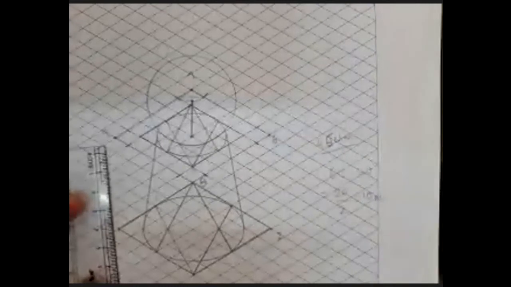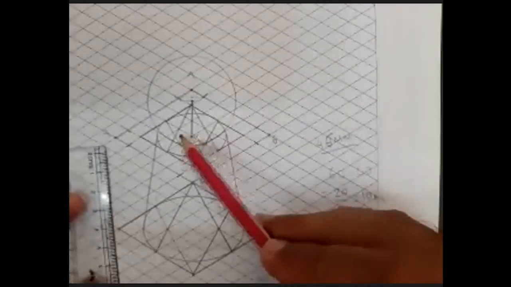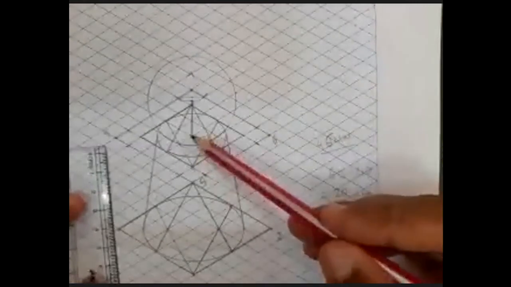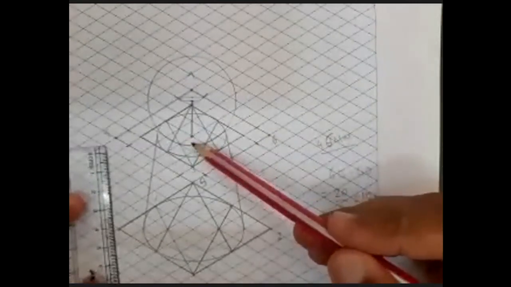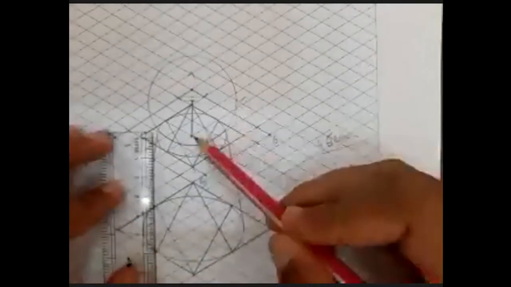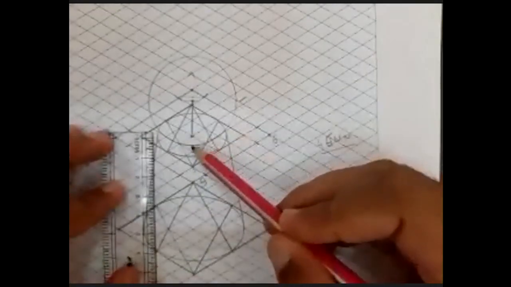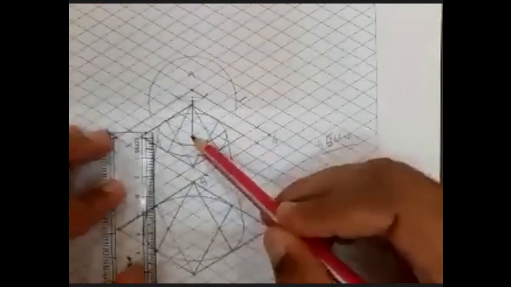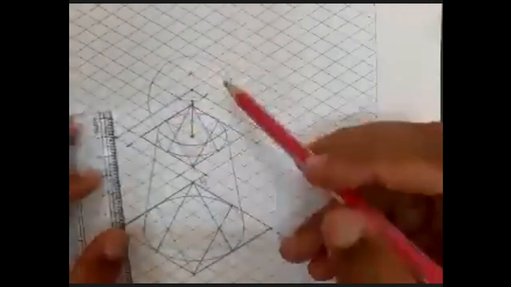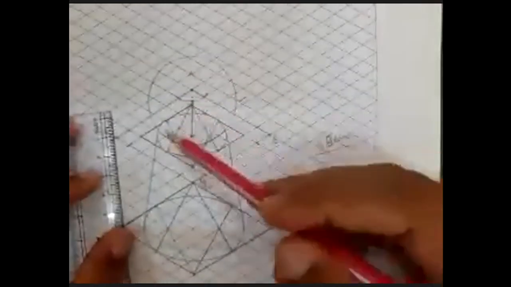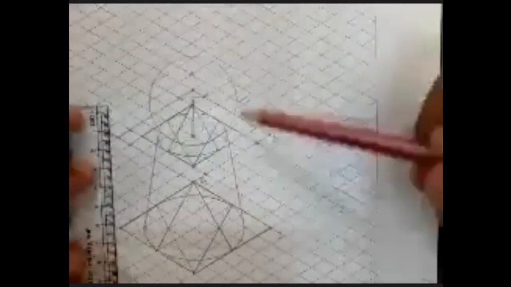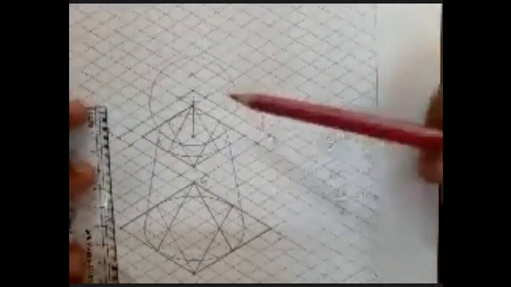Now when I draw a circle, this is the midpoint of a square block what I have drawn here. This circle, whatever I have drawn, will always be below this center point. If it comes exactly to the center point, that means you have drawn the ISO circle, that is the isometric circle. But I'm not going to draw the ISO circle.